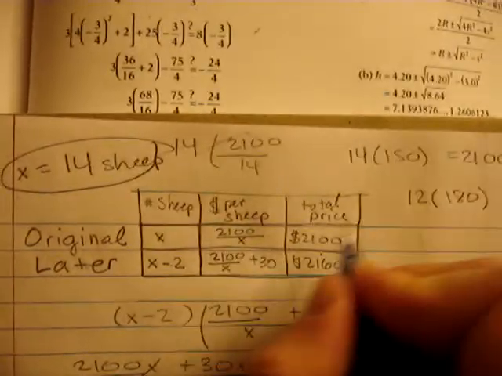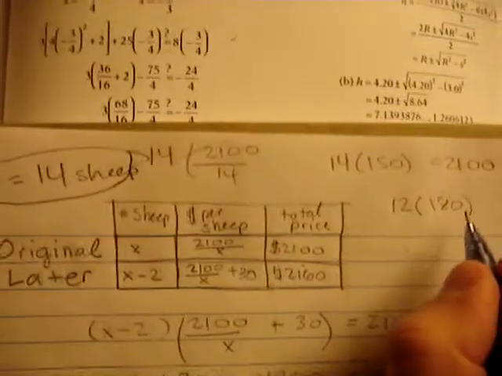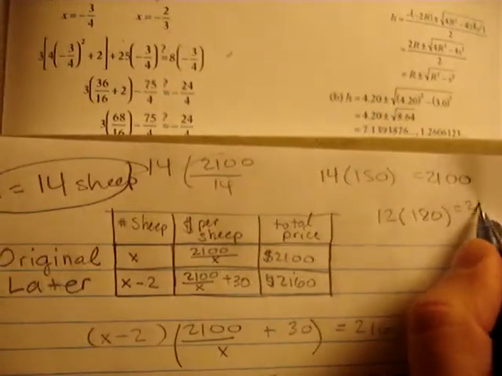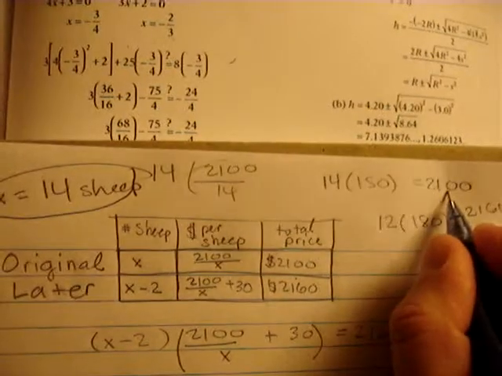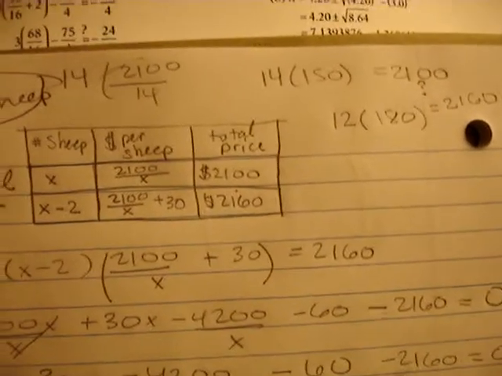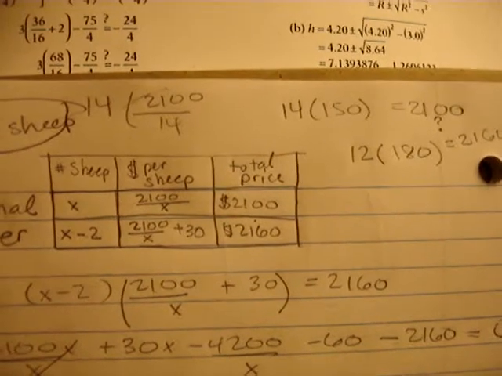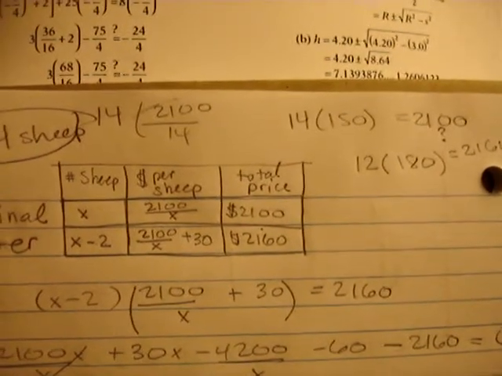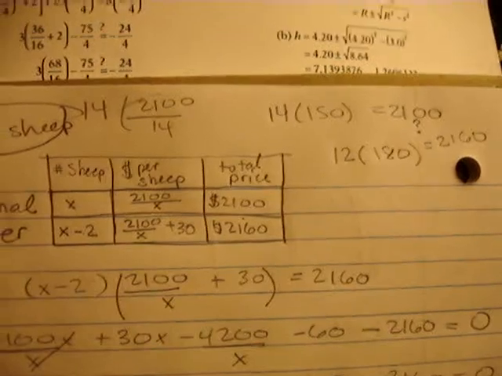So he made 180 a head off the 12. And will it make 2,160? That is really the question. Then we'll know that it fits both this equation up here and this one. So I'm going to do the math on my calculator real quick. 12 times 180 equals 2,160. Very good.